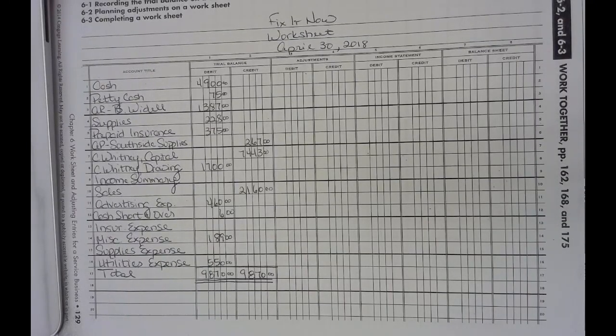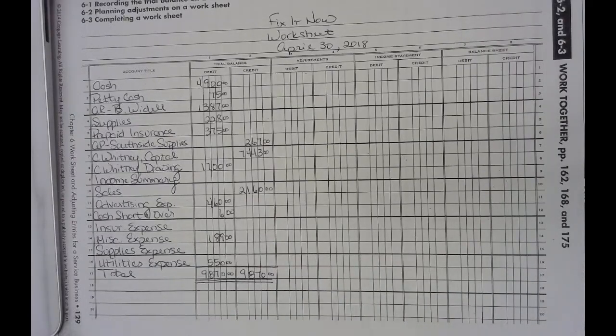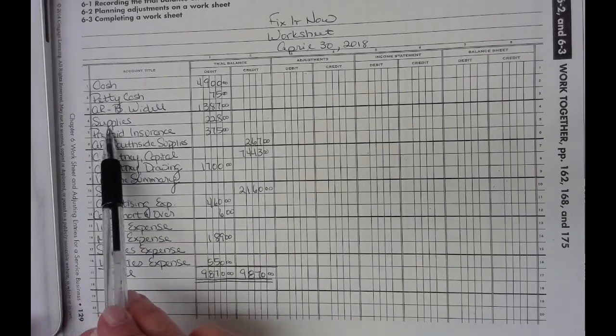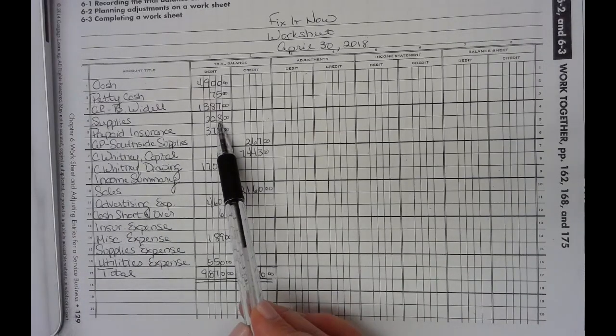In 6.2 on page 168, I'm now going to be dealing with the adjustments. In the book, it's telling us that the information for supplies on hand at the end of the month is $75. I'm going to look at supplies. I had $228. I'm now down to $75.